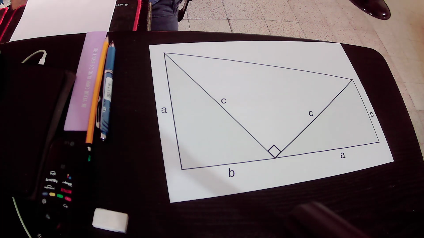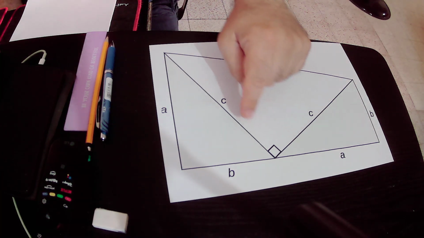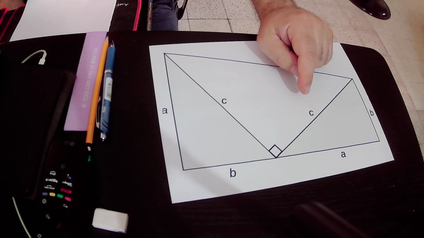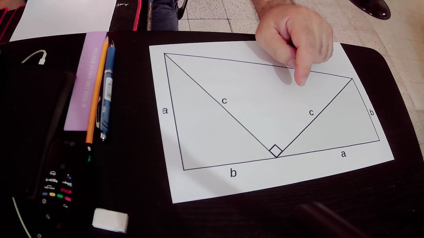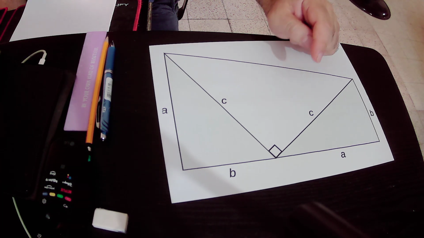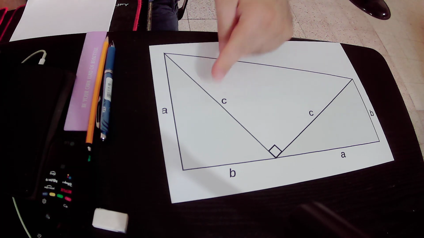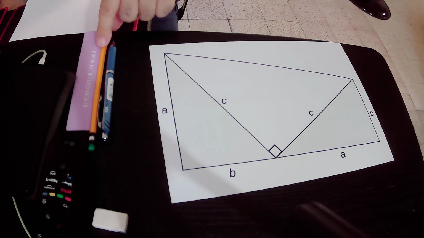And for that reason, this side is side C, according to the rule of corresponding sides in congruent triangles. So if this side is C, this side is also C.